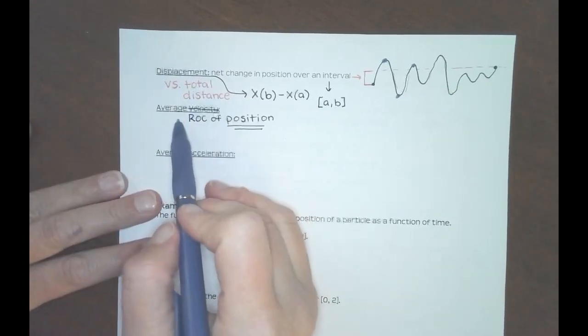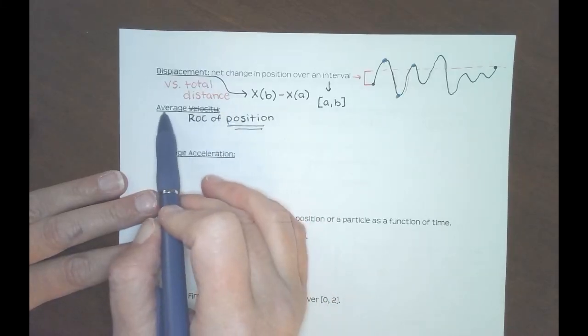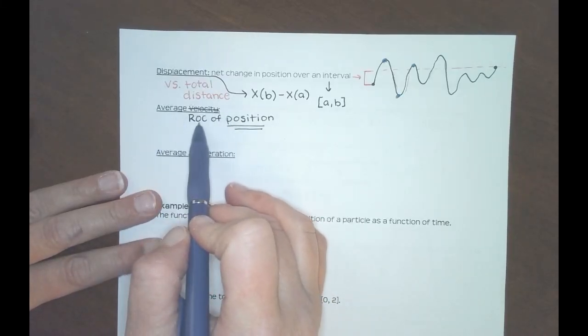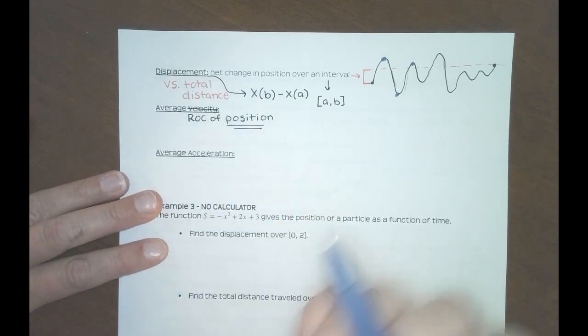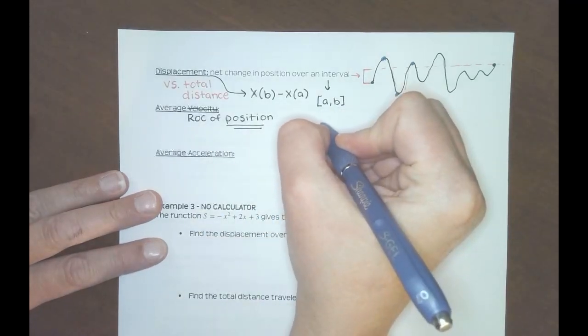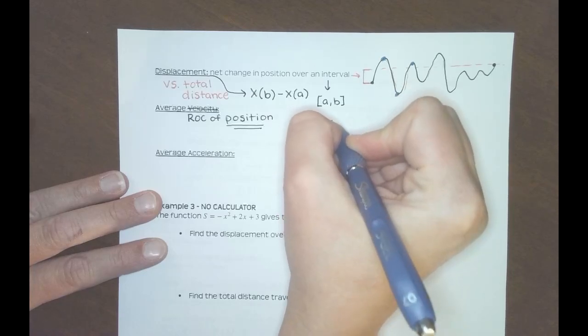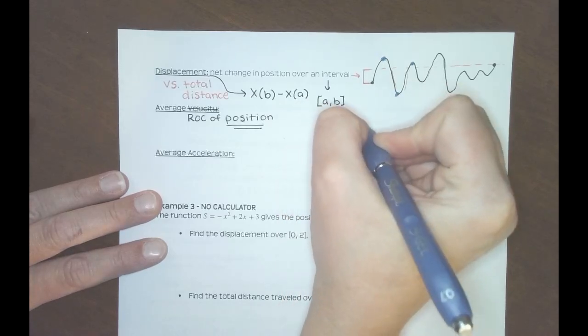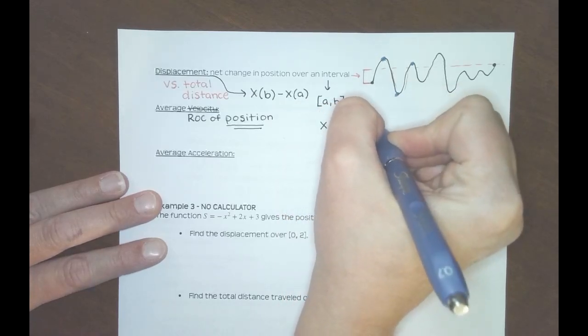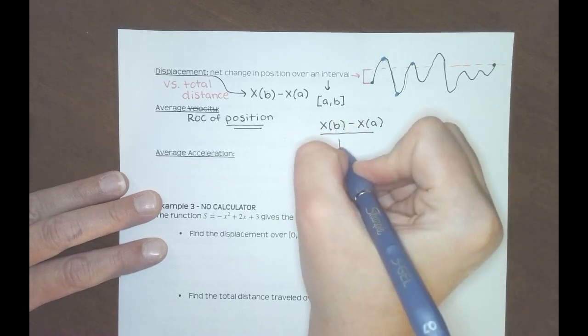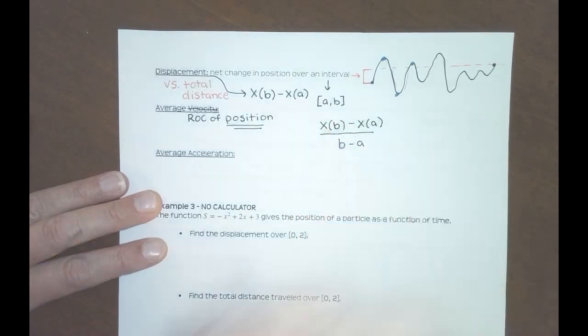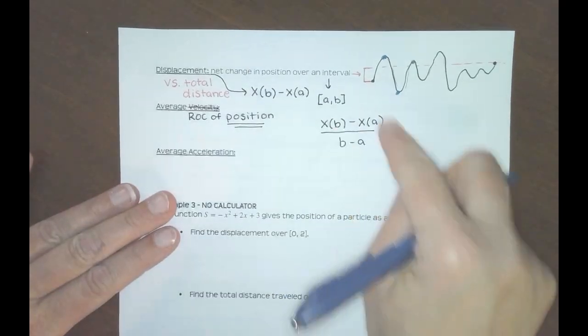So when I say I want the average velocity, what I'm really asking you for is an average rate of change of the position function. Okay, so average rate of change is going to look something like this. I'm going to go x sub b minus x sub a, this is the position function, x of t, over b minus a. Okay, that's all this is.